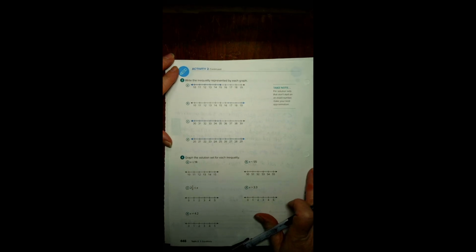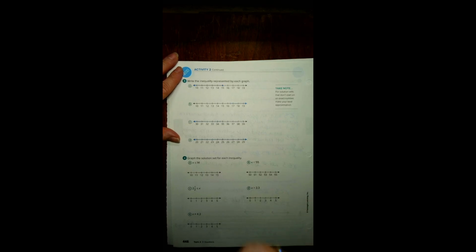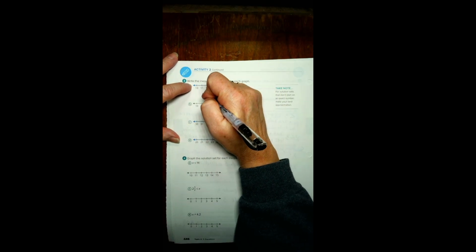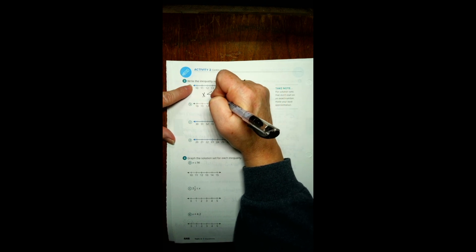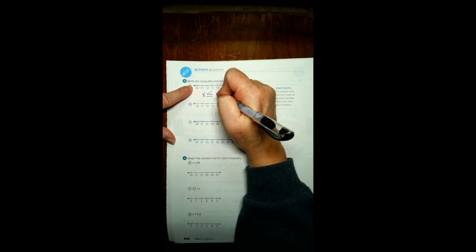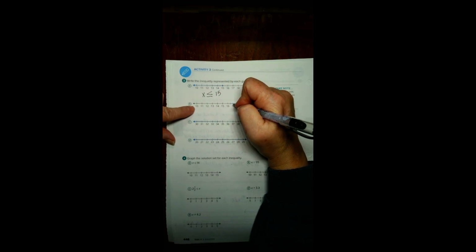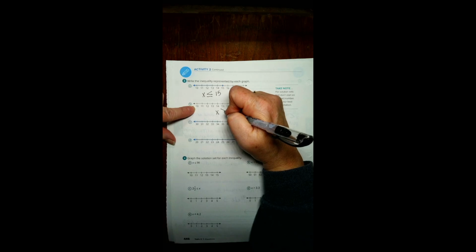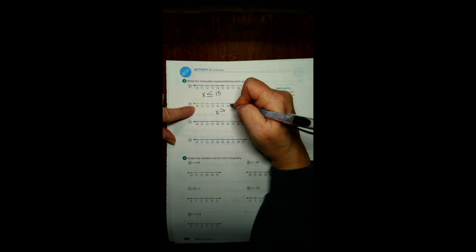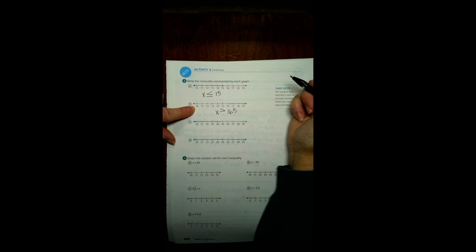How many solutions does each inequality have? It says in questions 1 through 4. Oh, I guess we need to do the back side of this. Write the inequality represented by each graph. The arrow is going left, so my inequality symbol is going to point left. X is less than, it's closed, so equal to 15. This one is going to the right, so my inequality symbol will be going to the right. It does not include the circle, so x is greater than 16 and a half, it looks like.